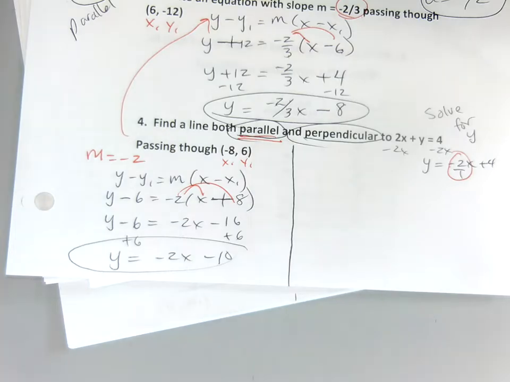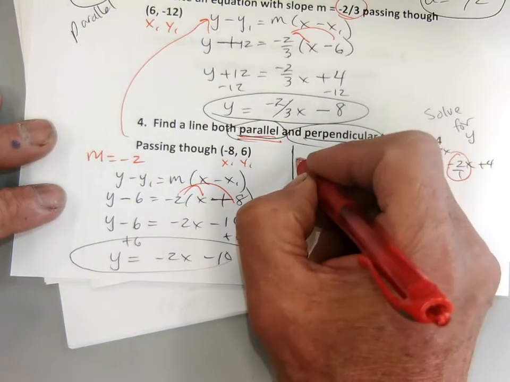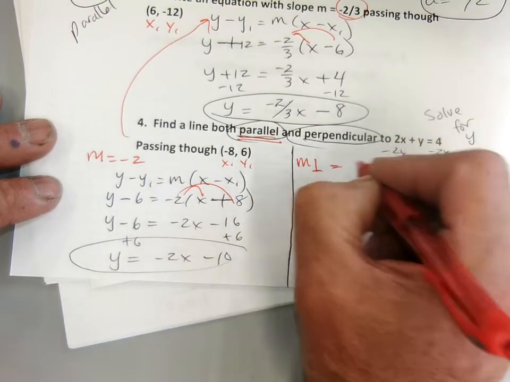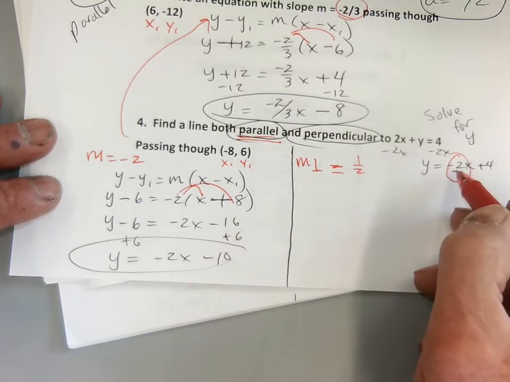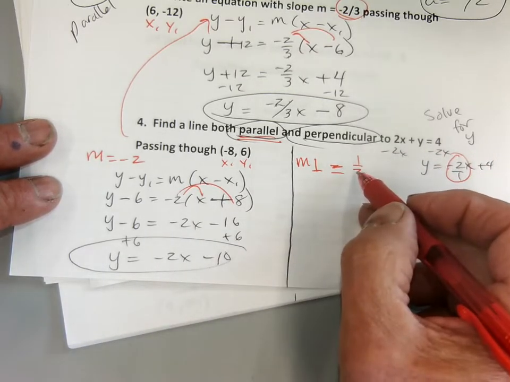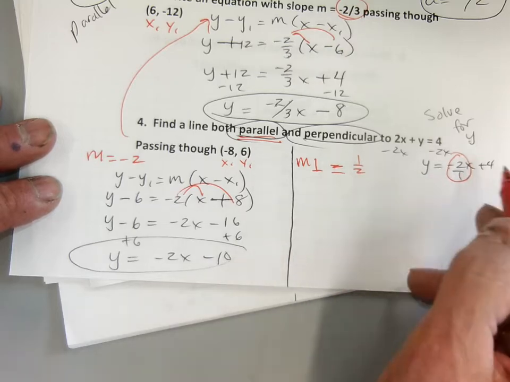All right, so that's the parallel one. This question only has two parts to it. Let's do the perpendicular one. So the perpendicular one, we do the exact same thing, except a different slope. Our slope here is going to be a positive 1/2. This one goes down, this one goes up. To be 90 degrees, they have to go different directions, okay?